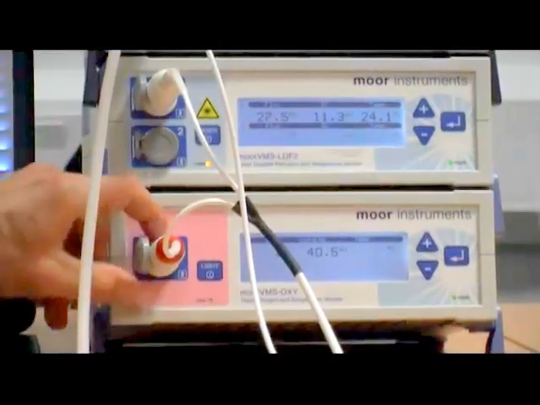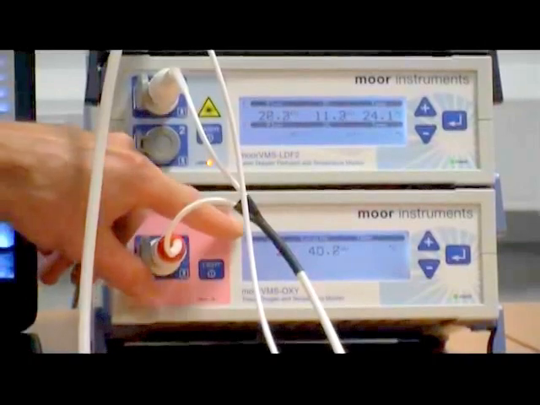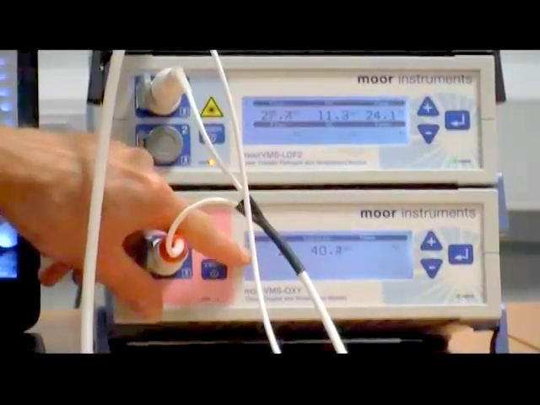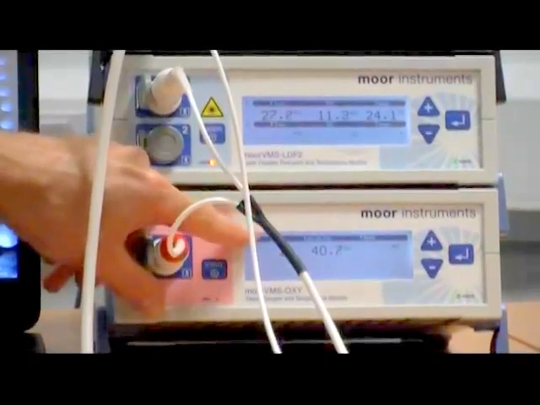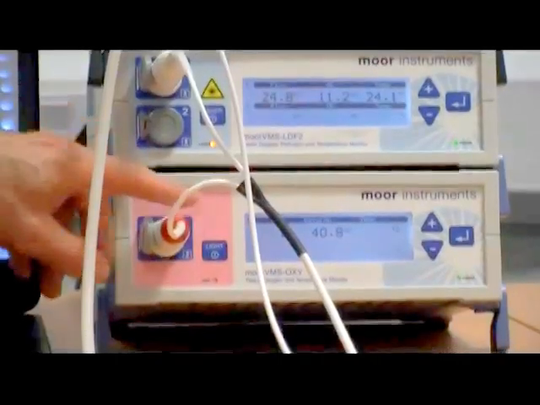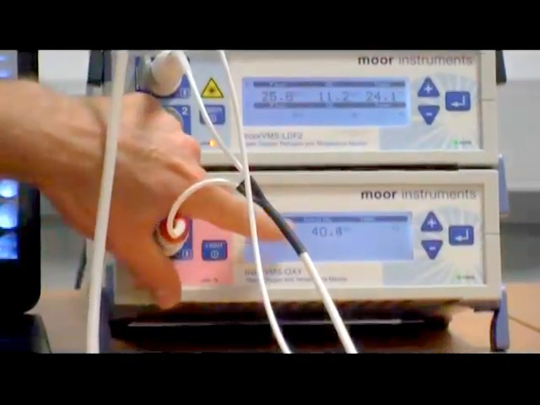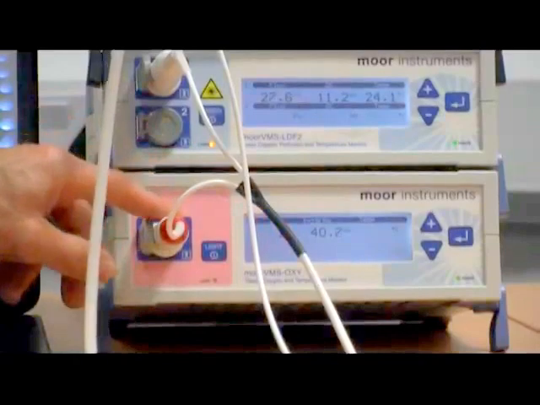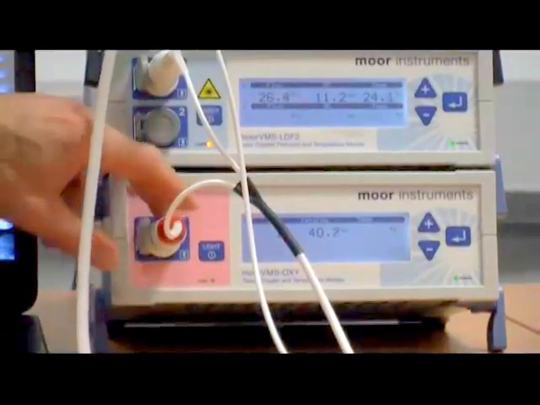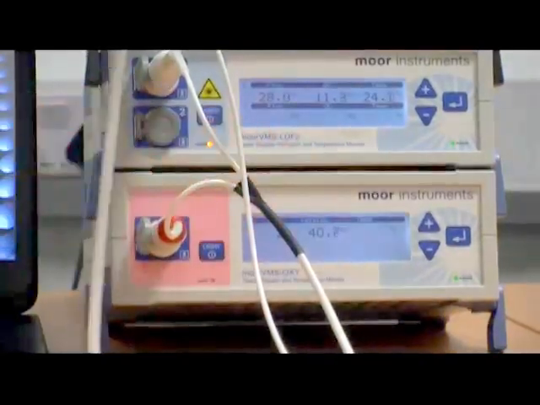And finally we have the oxygenation unit, which records the SO2, so the percentage of oxygenated blood within the sample, and the total hemoglobin within the sample area also. This monitor also has the capability to record temperature as well.